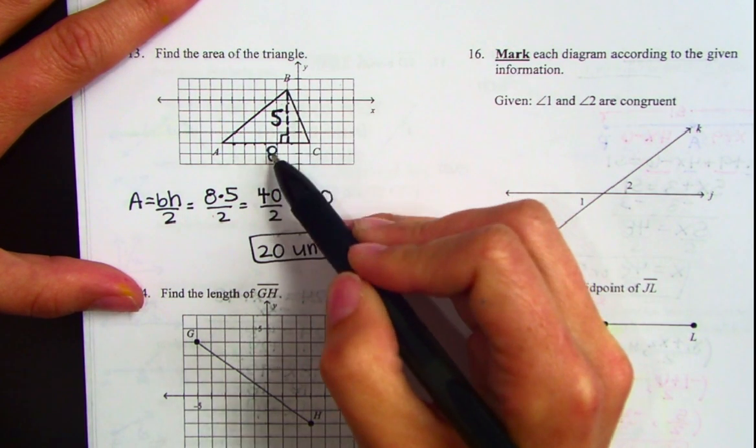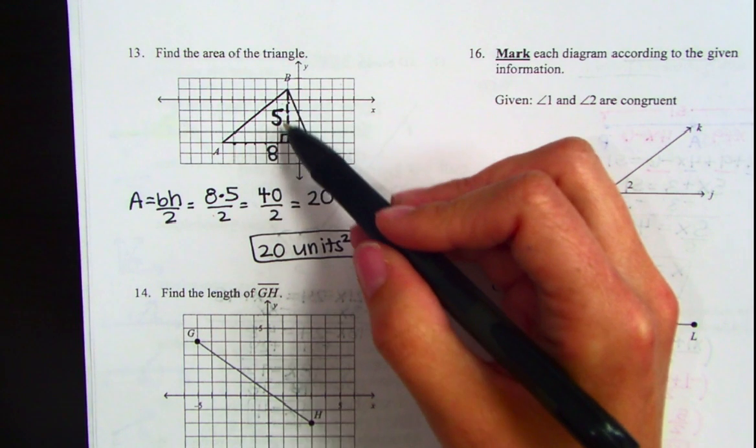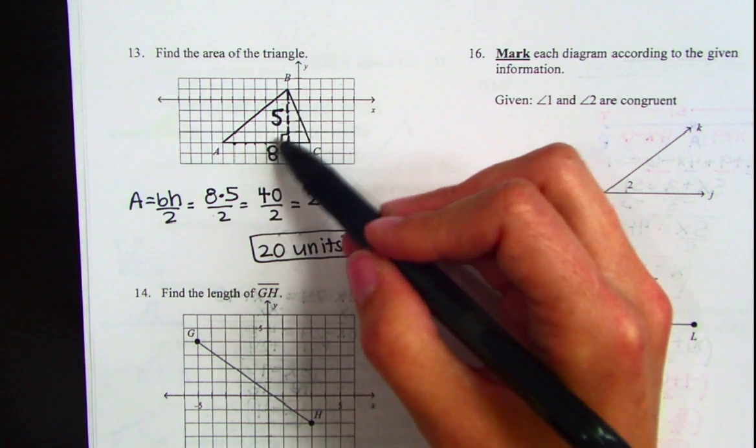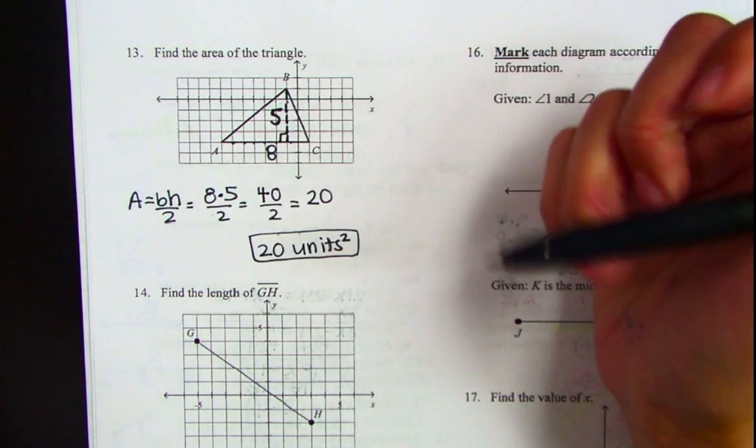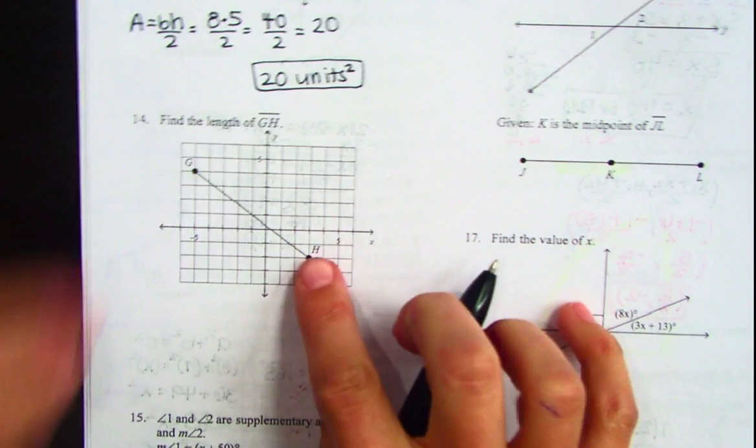Again, base times height divided by 2. Your base and your height are always going to be the two lengths that form a right angle. Okay. Number 14, we're going to find the length of this segment.